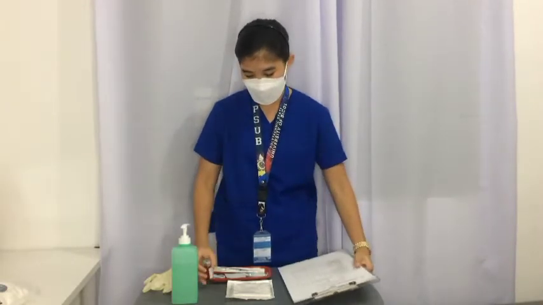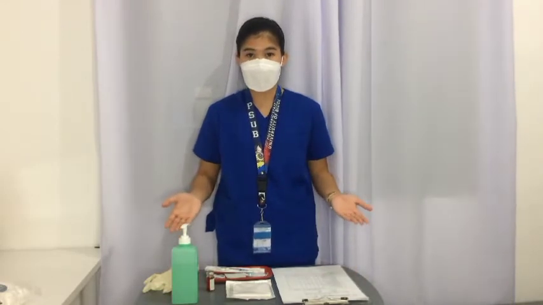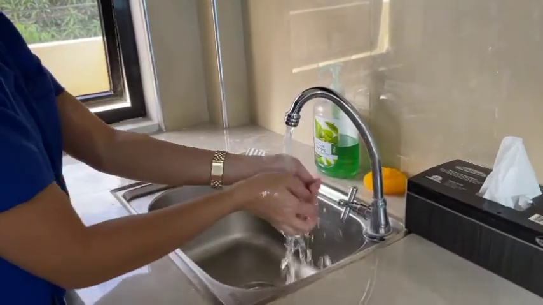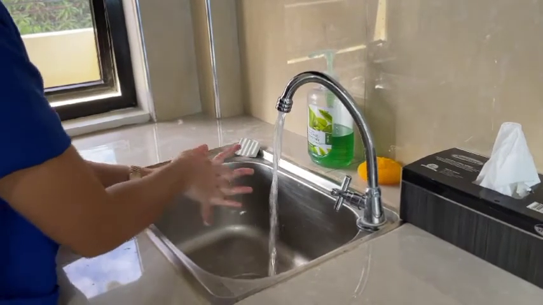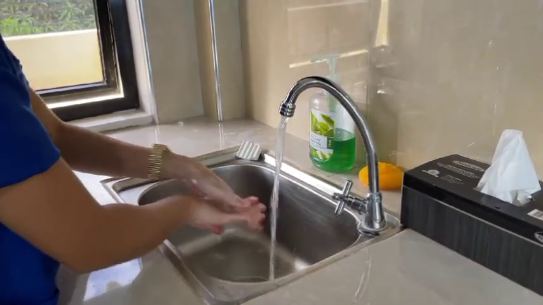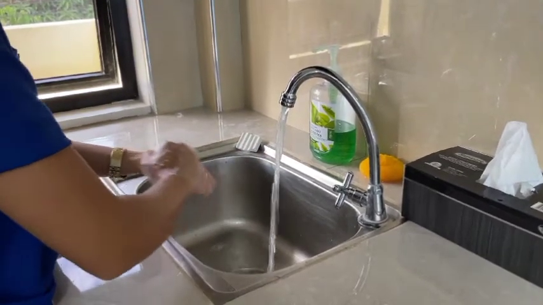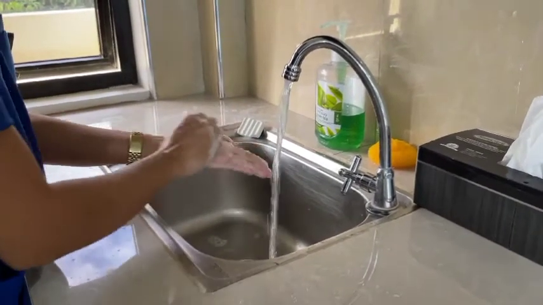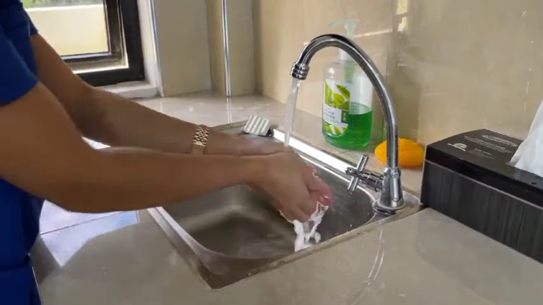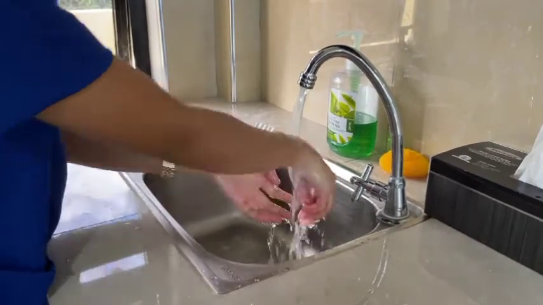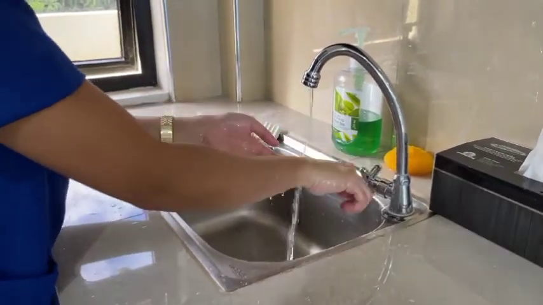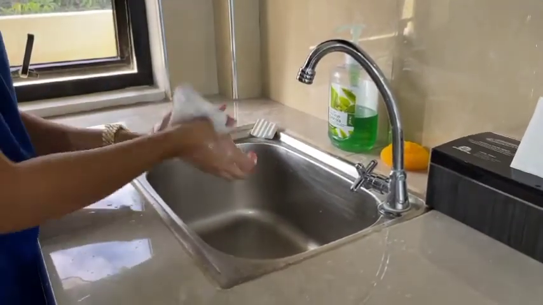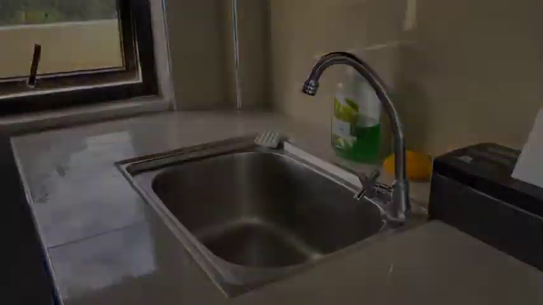So next is organize the equipment. So I've already organized the equipment. Now I'll perform hand hygiene and observe other infection control procedures. So next is prepare the medication from the vial for drug withdrawal.